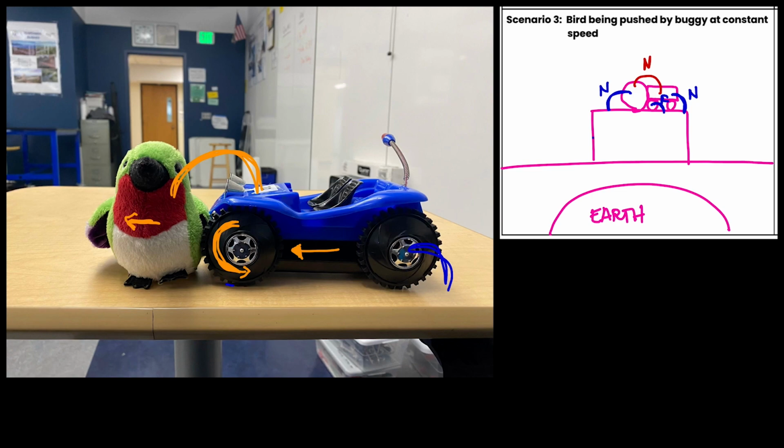And then we have the table that's sitting on top of the floor, and the floor is pushing back on the table, making sure it doesn't fall through. That would be our normal force. And then everything is connected to the earth, right? So everything has an interaction with the earth. So make sure you include that everything has an interaction with the earth. Okay, so then that is the bird and the buggy.